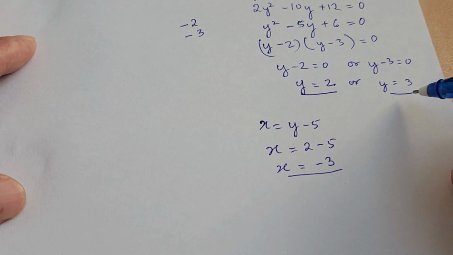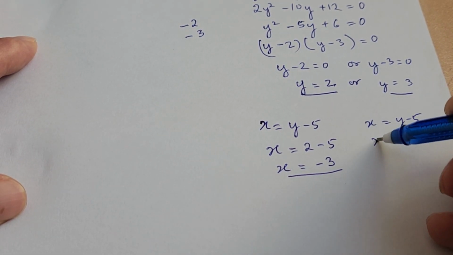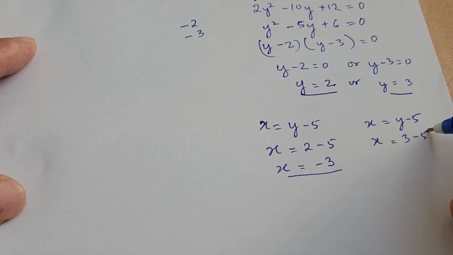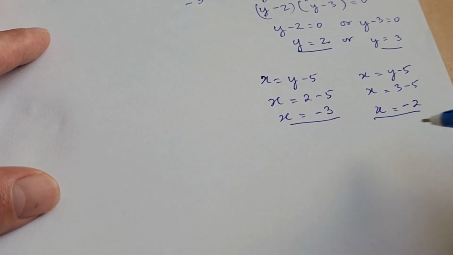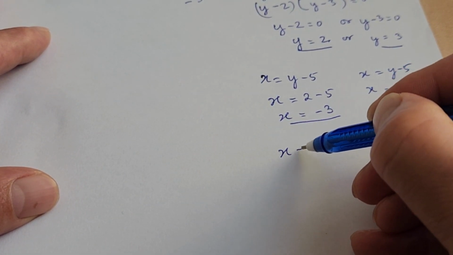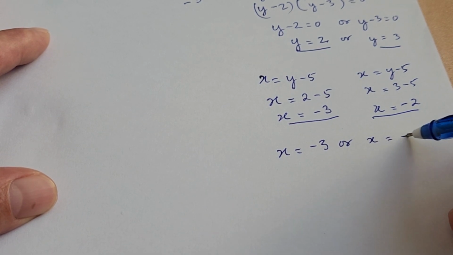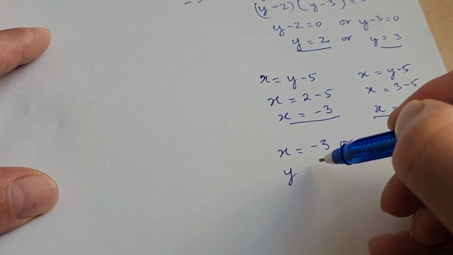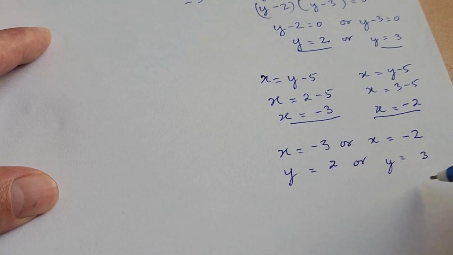The other one is going to be x equal to 3 minus 5, x equal to minus 2. So finally our answer, x equal to minus 3 or x equal to minus 2, y equal to 2 or y equal to 3.